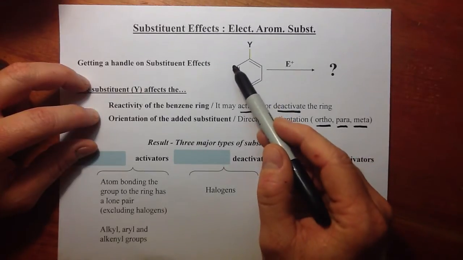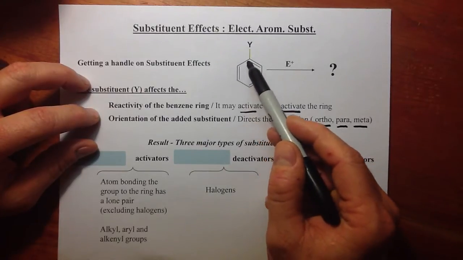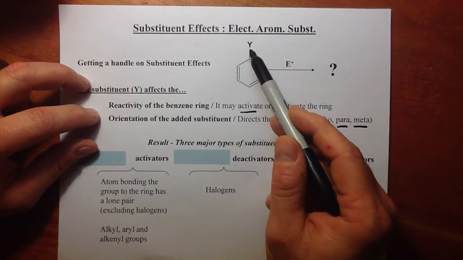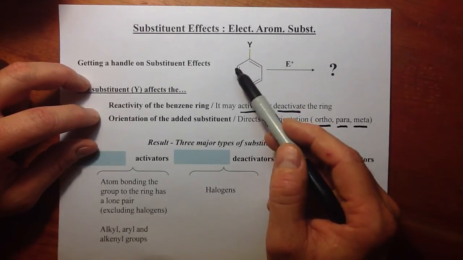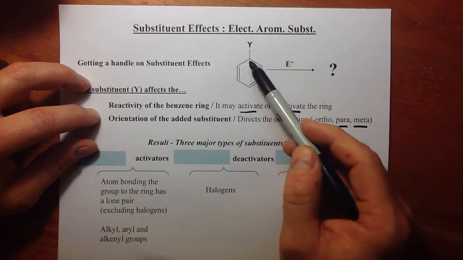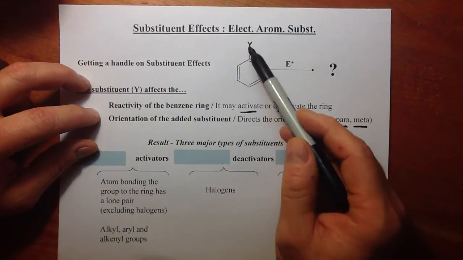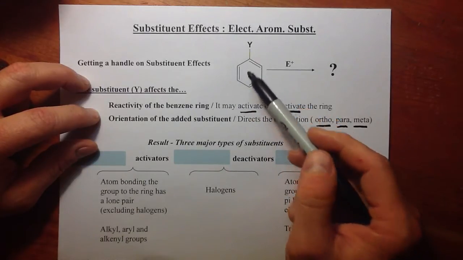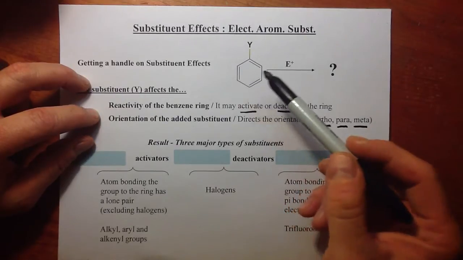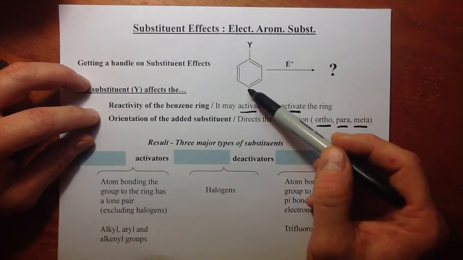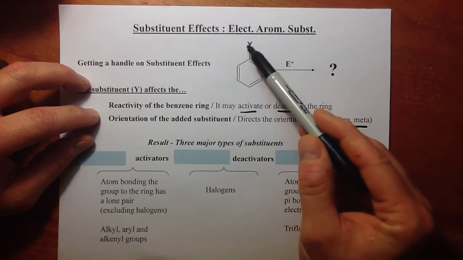The ortho position is the carbon next to the carbon that has that Y group off of it. We say this is at the ortho position relative to this Y group. We have 2 carbons away, 1, 2 from this position. That's the meta position to this Y group. And if we're right across from the Y group, we say this electrophile is attached to the carbon that's para to this position where the Y group is.